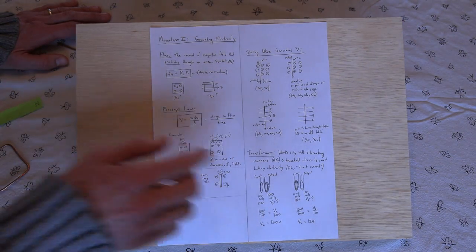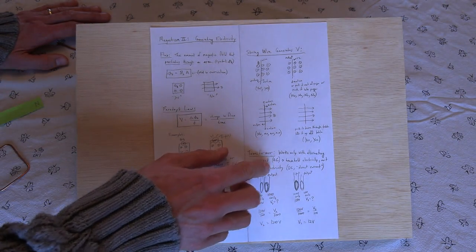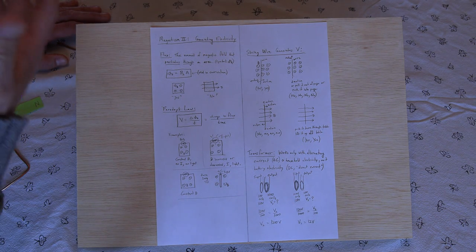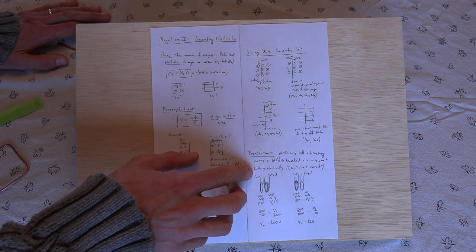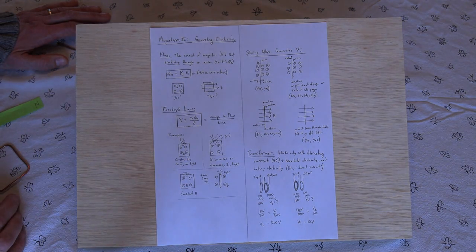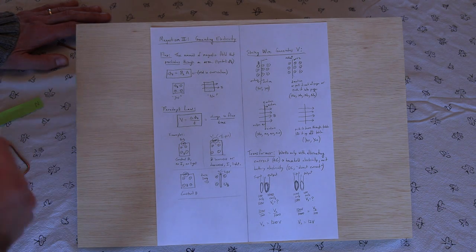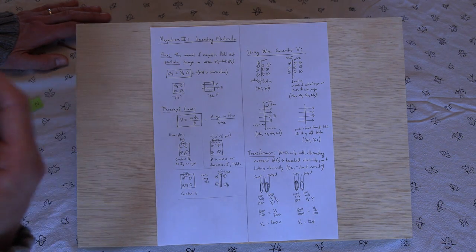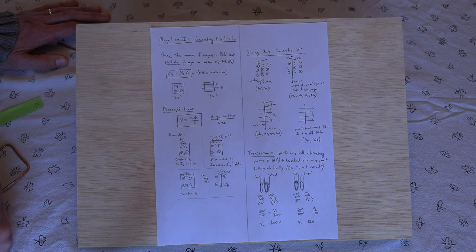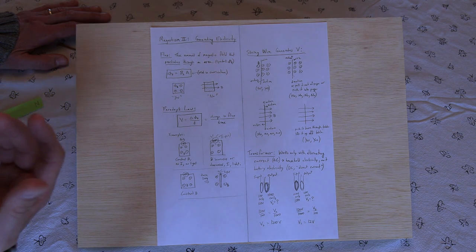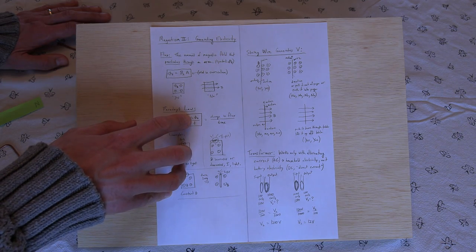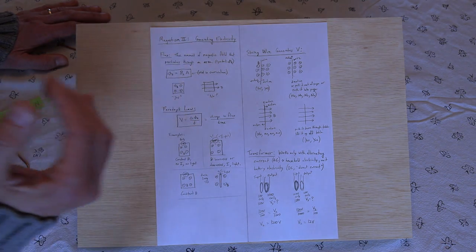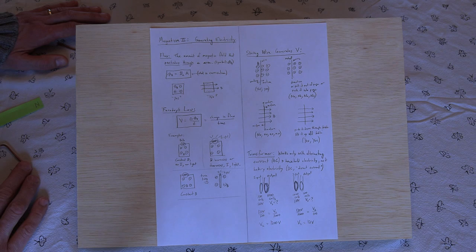But it only works with alternating current, AC, which is the household electricity that we have in our house wires. Not battery electricity, which is called DC, or direct current. Why? Direct current flows and stays steady. And if the electricity flows and stays steady, then there's no change in flux. The electricity has to be oscillating to create an oscillating magnetic field.